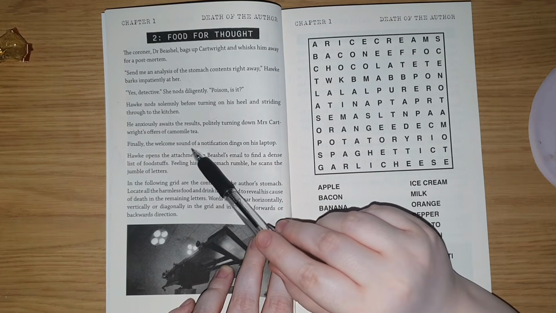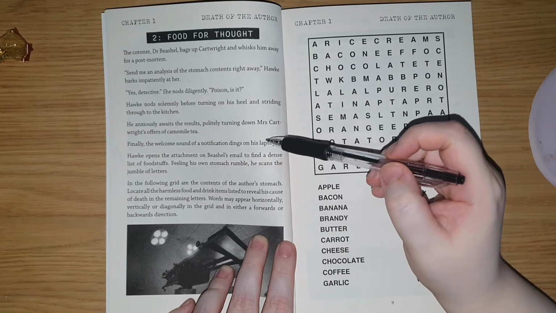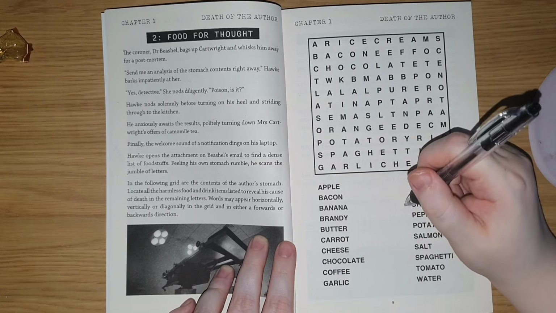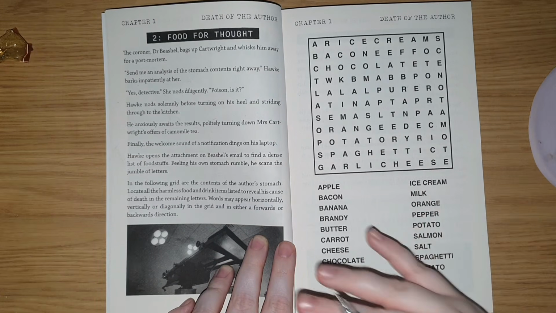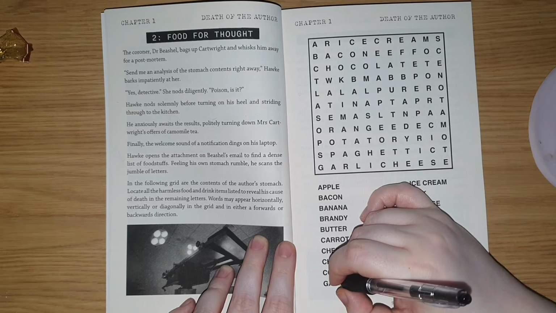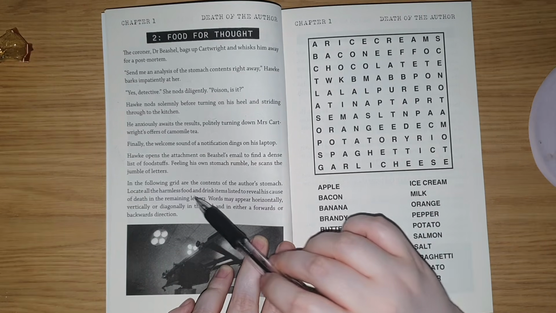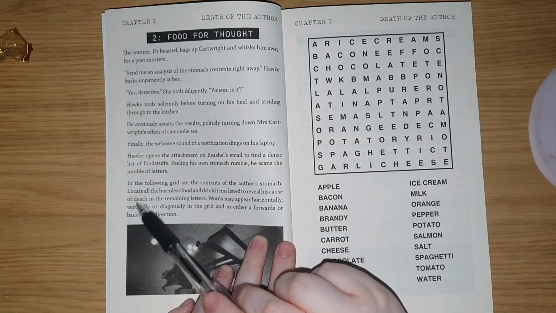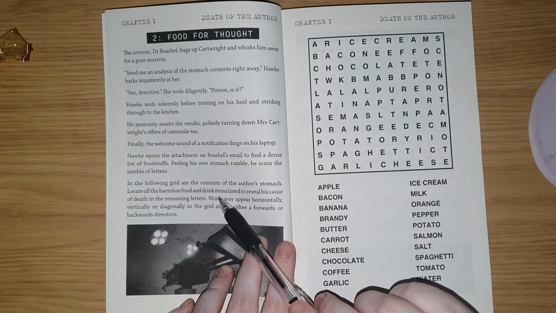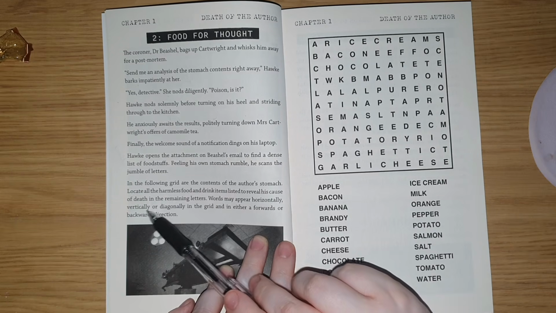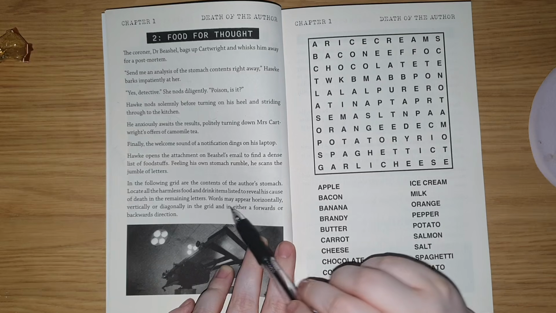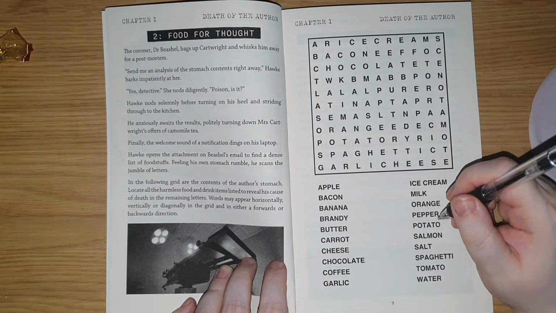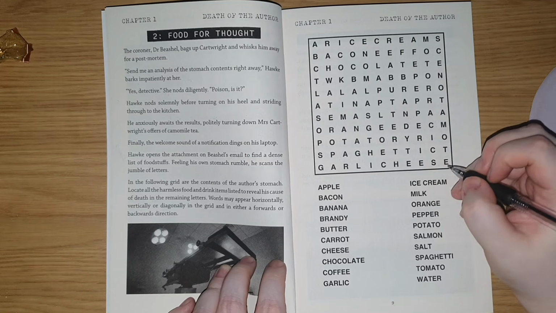Finally, the welcome sound of a notification dings on his laptop. Hawke opens the attachment on Bishop's email to find a dense list of foodstuffs. Feeling his own stomach rumble, he scans the jumble of letters. In the following grid are the contents of the author's stomach. Locate all the harmless foods and drink items listed to reveal his cause of death in the remaining letters. Words may appear horizontally, vertically, or diagonally in the grid, and in either a forwards or backwards direction.